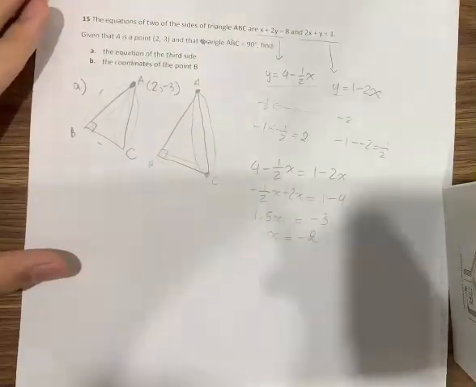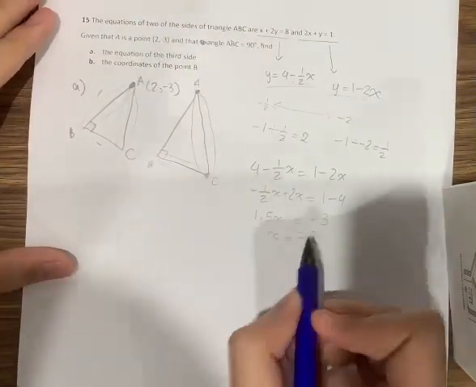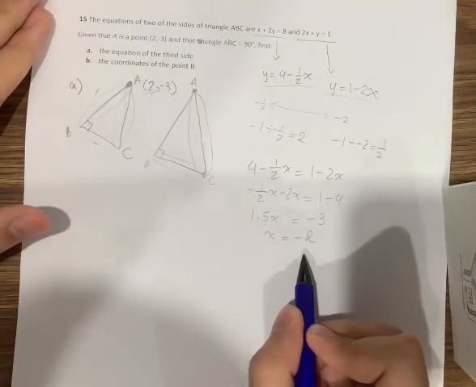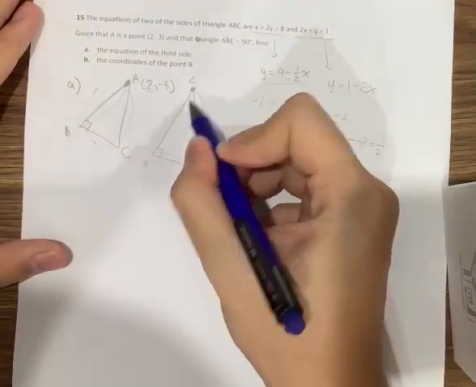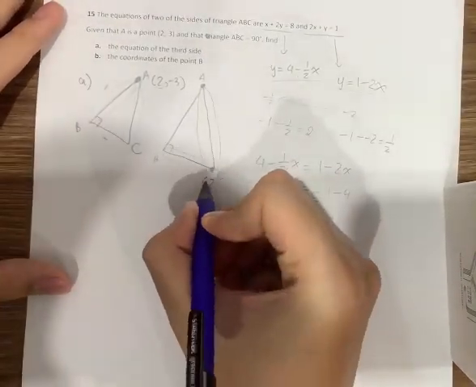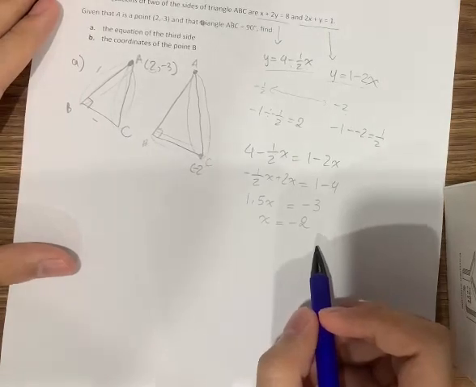So as we can see, the value of x is minus 2, which is not 2, the x of A. So we know that this should be the coordinate of C, and therefore this should be the correct triangle. So we can put minus 2 here. Then aside from this, we can also find the y value of C, right?